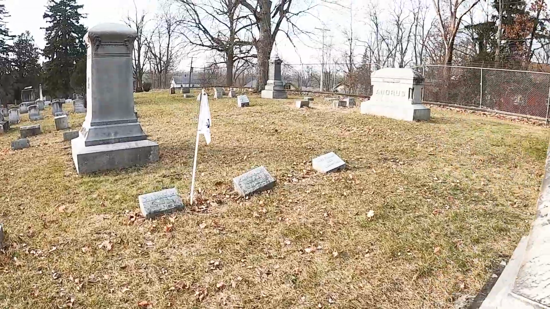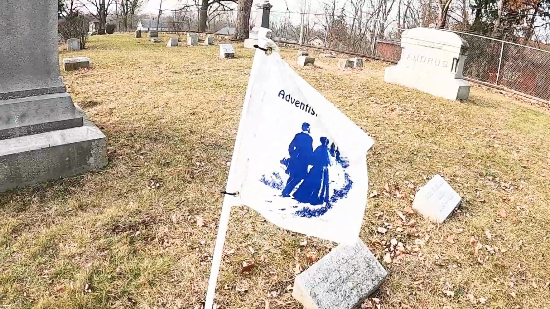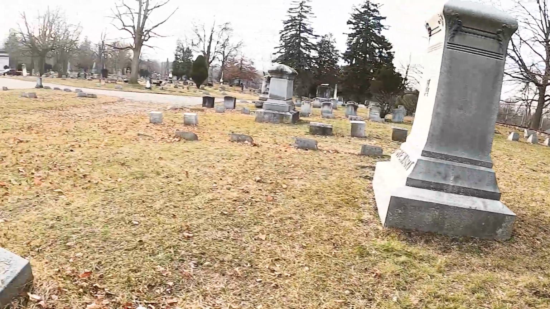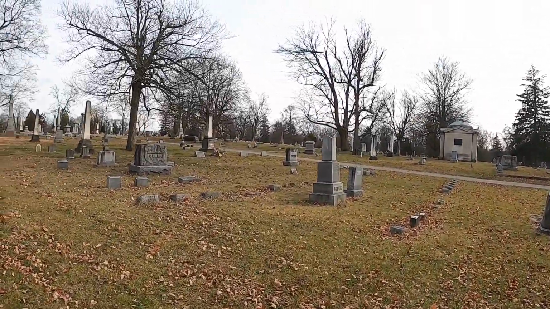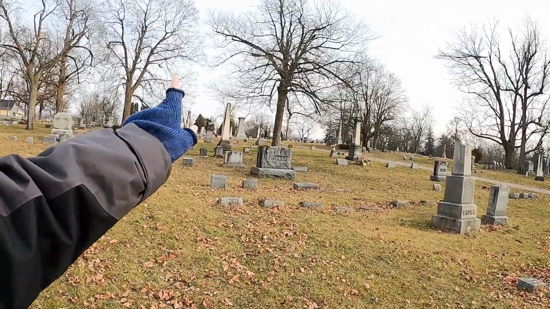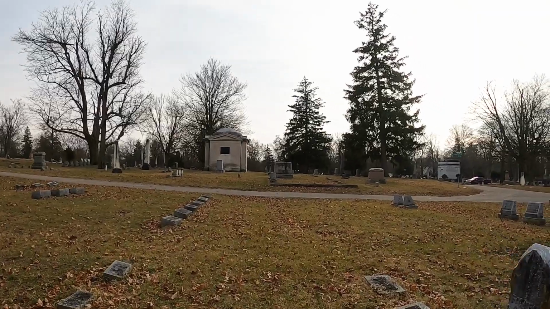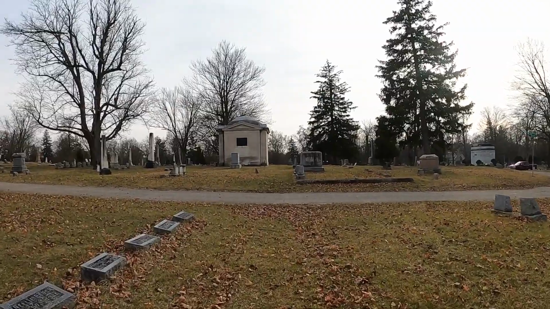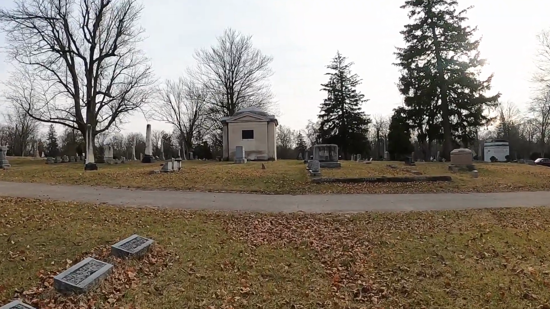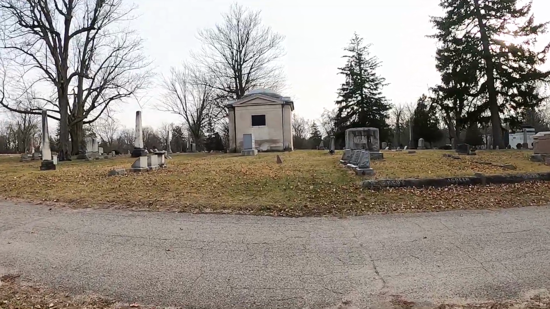These flags, by the way, are Seventh-day Adventist flags, indicating pioneers in history of the Adventist Church. You'll see them throughout the cemetery. Now, over that way, I'm going to take you over that way in a minute. I want to show you a murderer's grave, but we'll come back to that in a minute. This mausoleum right ahead is the Nichols Mausoleum. John Nichols and his son Edwin were the two prominent industrialists.